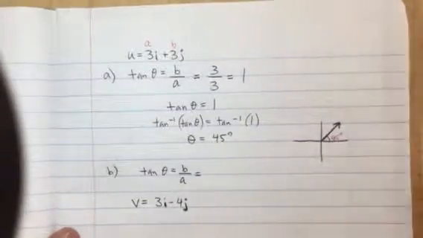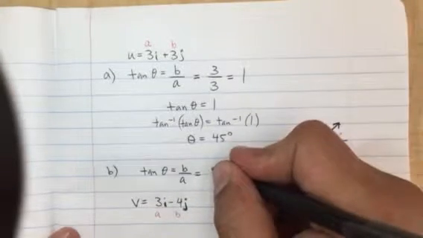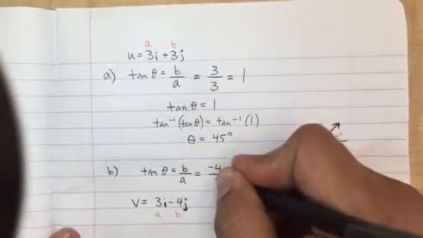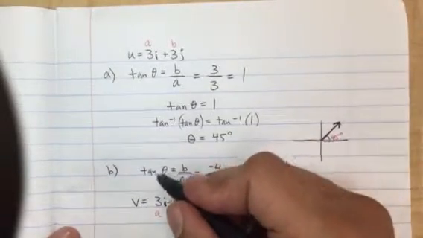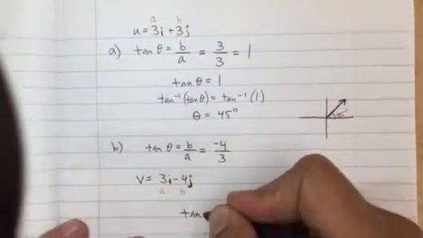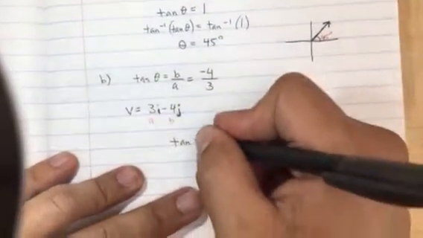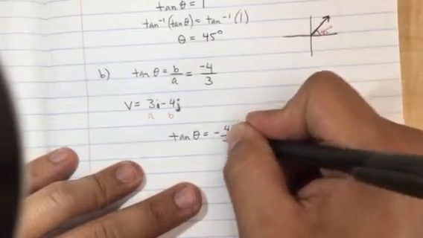So remember that this is our a, this is our b. So I'm going to plug them in there. So we're going to get negative 4 over 3. And negative 4 over 3 is what is equal to tangent theta. So now I'm going to say tangent of theta is equal to negative 4 over 3.